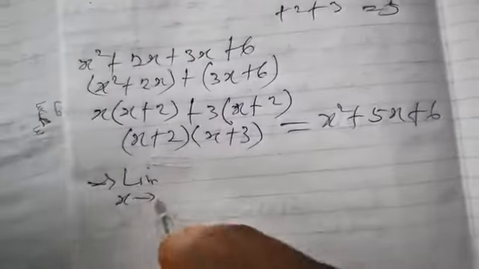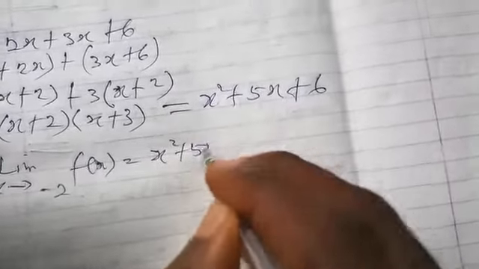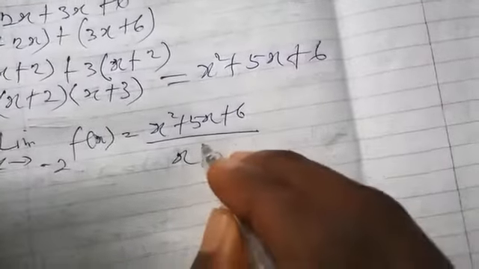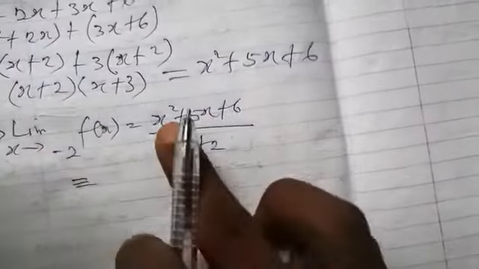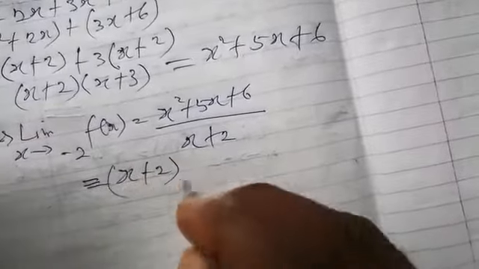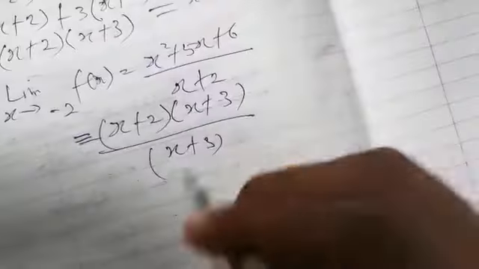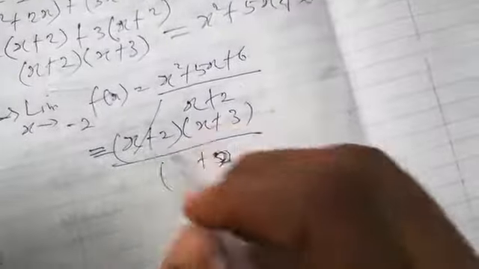So if you have this, it now implies that the limit as x tends to minus 2 of the function f of x, which was written as x squared plus 5x plus 6 divided by x plus 2, can also be rewritten as, or is equivalent to, in place of x squared plus 5x plus 6, simply x plus 2 into x plus 3, divided by x plus 2. From here you find out that x plus 2 can strike x plus 2.